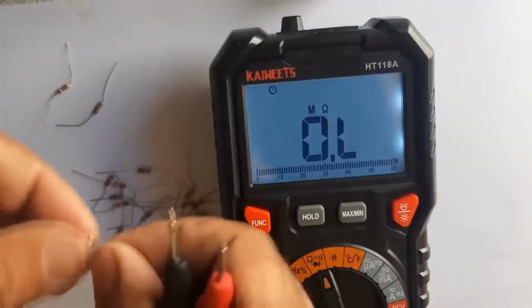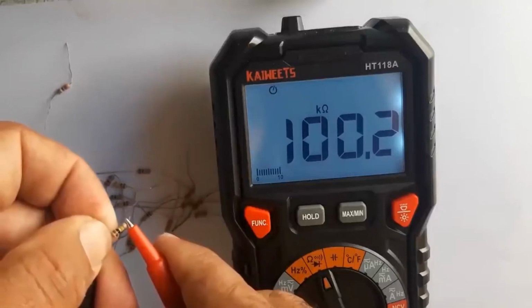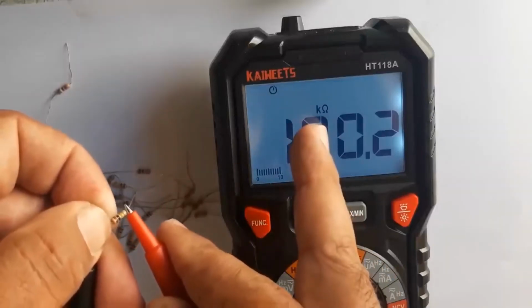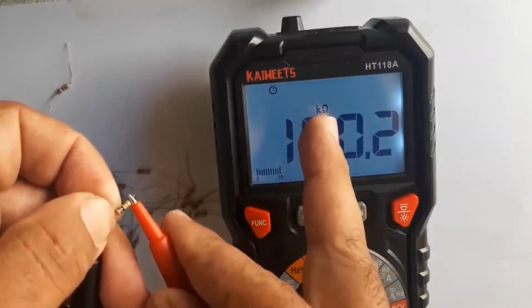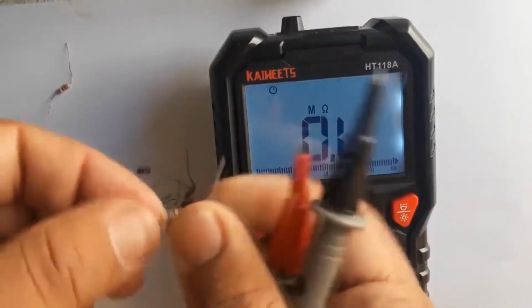Now you can see here we need to check the value of this resistor. The value is 100 kilo ohm. You can see here 100 kilo ohm. Now we are going to check the value of this resistor.